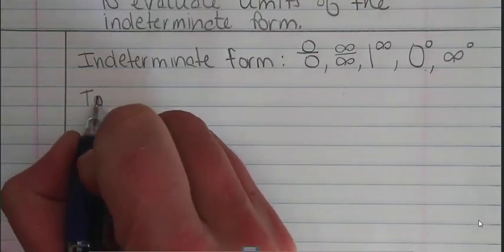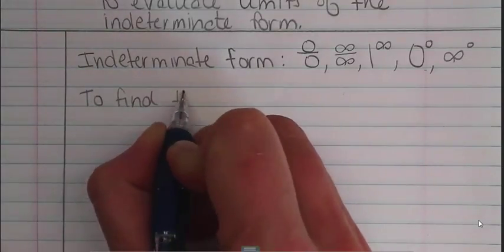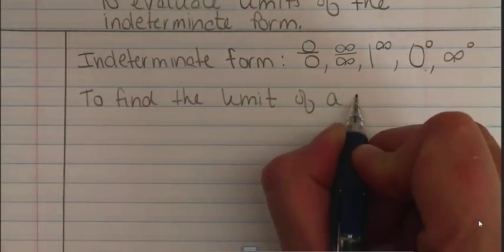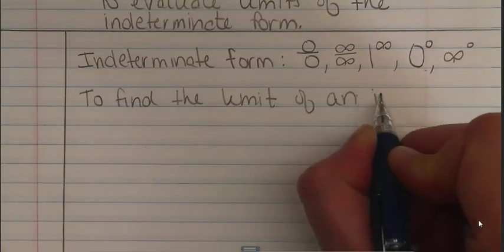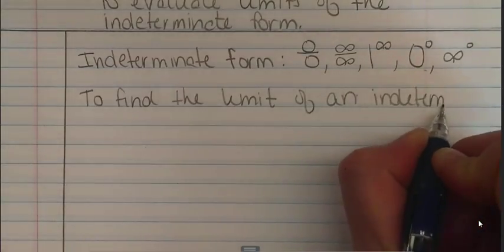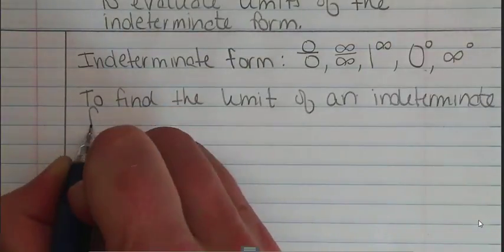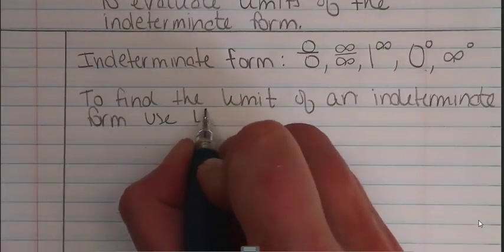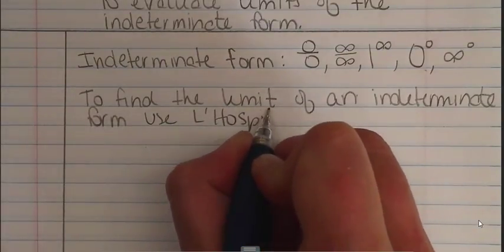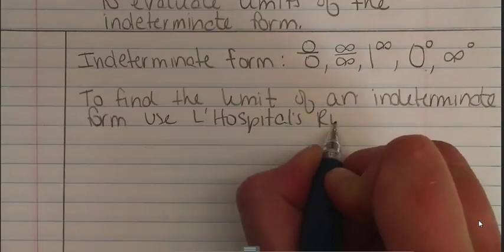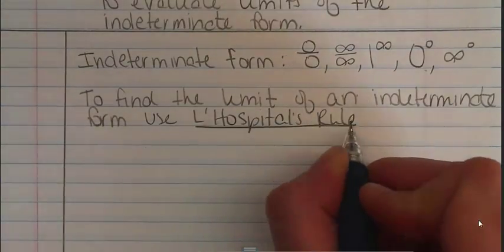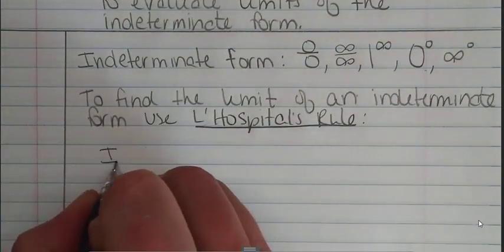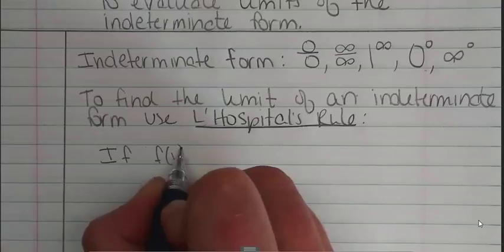So to find the limit of an indeterminate form, use L'Hôpital's rule. Okay, so what is L'Hôpital's rule? Well, it's really simple actually. Compared to some of the stuff we've been doing, you're going to really appreciate this.